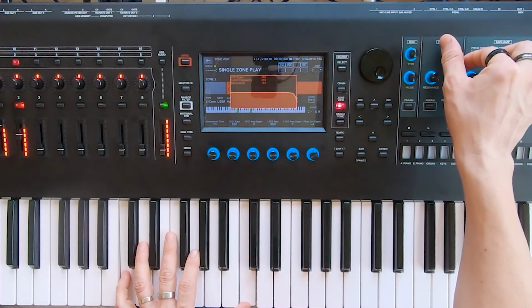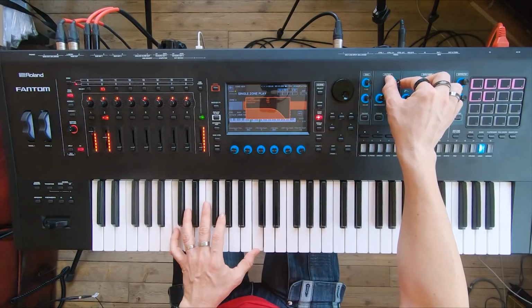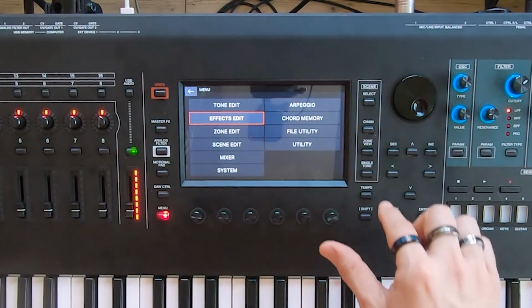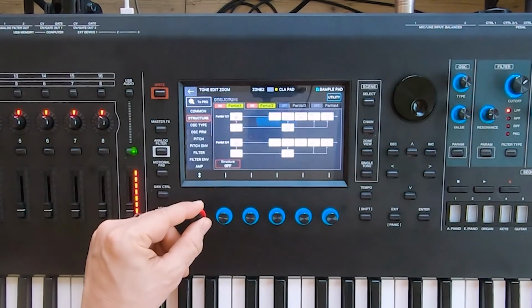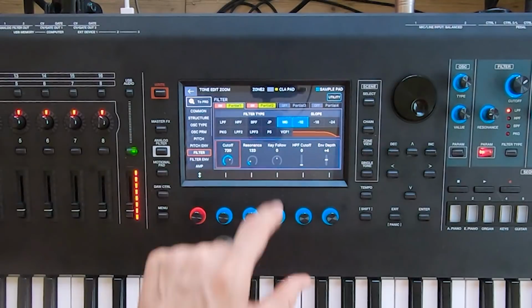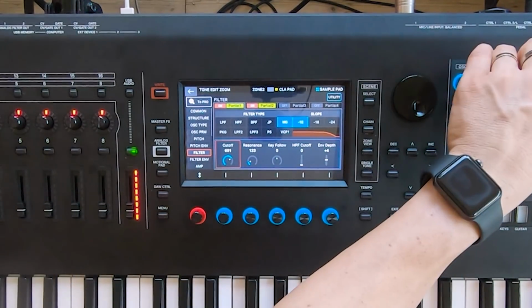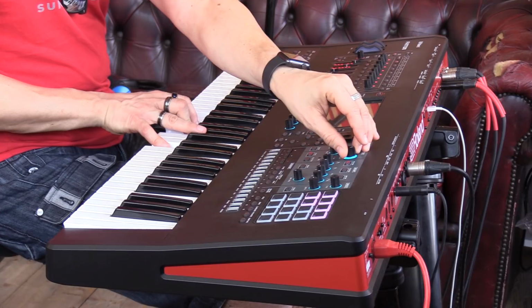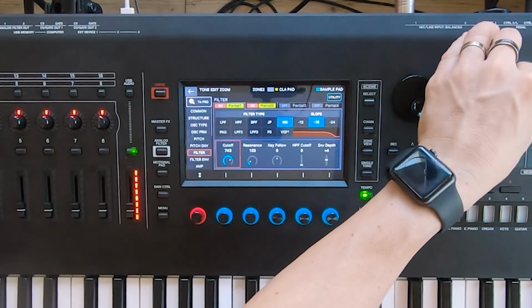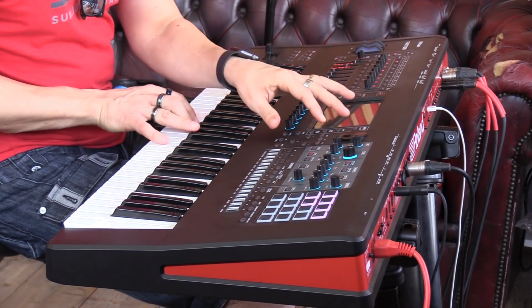Alright, let's listen to the filter, right? Let me show you the filters. So I go to zone view, and then I go menu, I go tone edit, I scroll down here to the filter section. So right now I'm using this MG filter. I can decide to have a different slope, like this is 12 dB per octave. This one is 18, or 24.